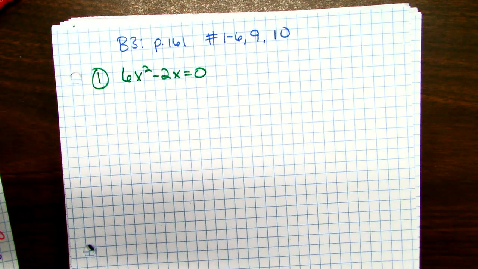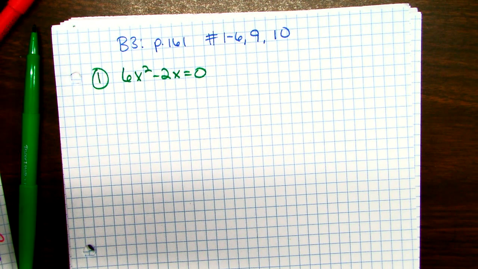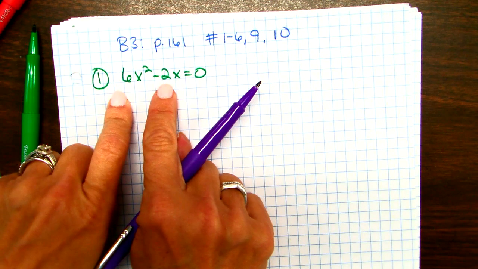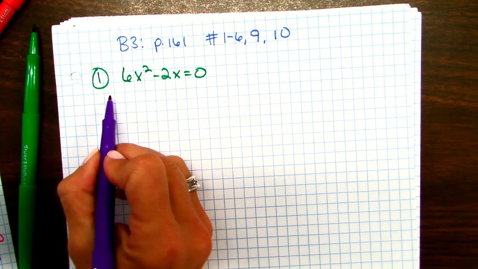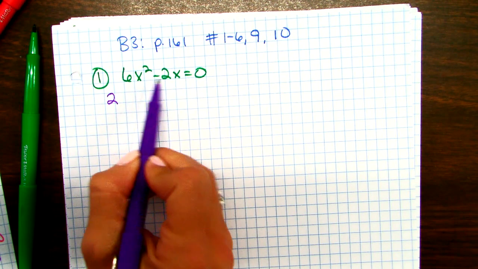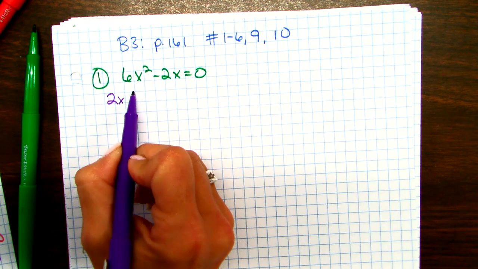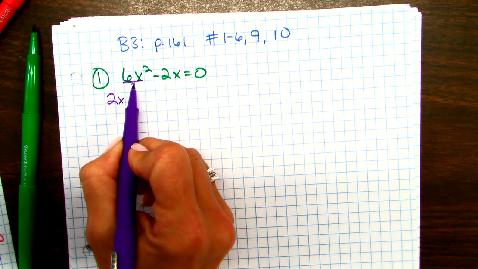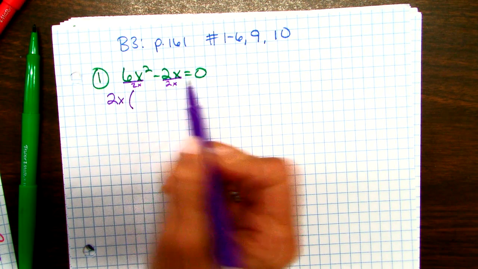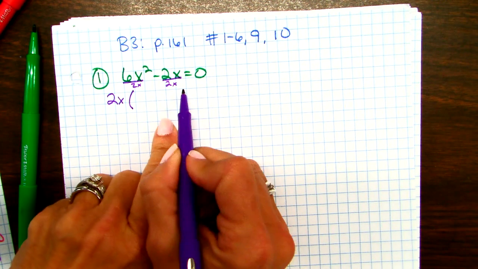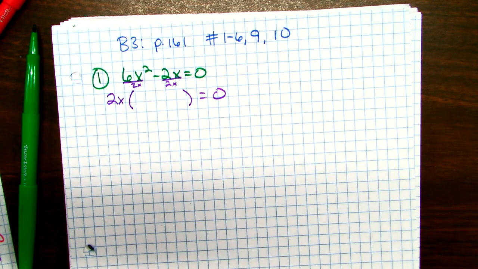So you're going to kind of run through the steps in your brain. Is it in standard form? Yes. Does it have a GCF? Yes. Right? 6 and 2 have a what in common? 2. There's 2 x's and 1 x? 1 x. That's the GCF. So we're just dividing these 2 terms by 2x. Whatever's left over goes in the parentheses. Just the reverse of the distributive property.